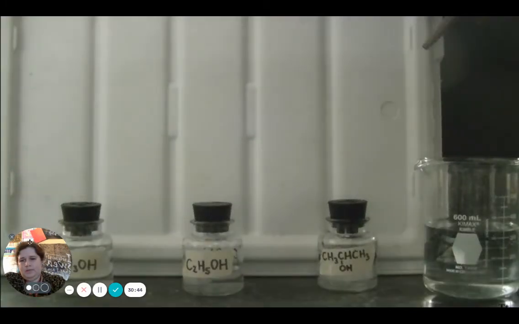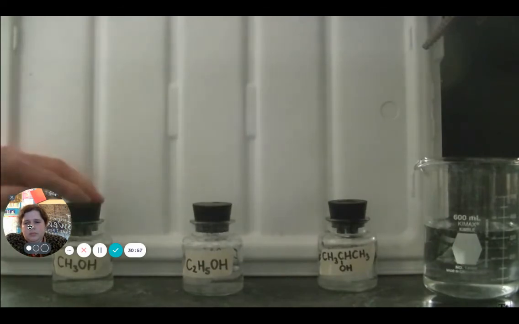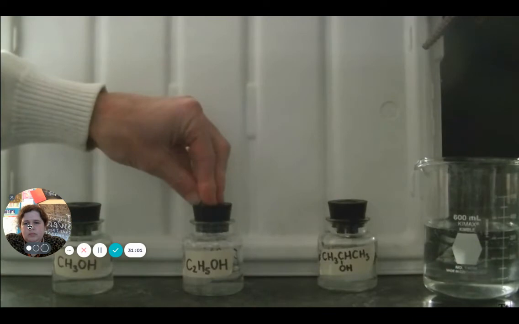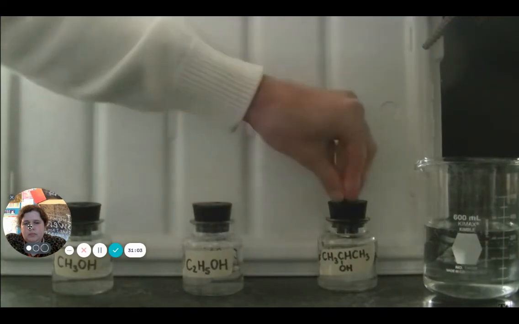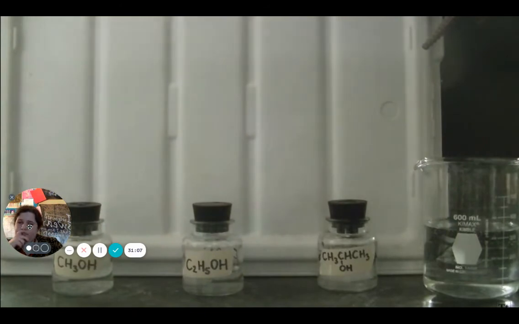I'd like to demonstrate for you the effect of increasing numbers of carbon on the combustion of alcohols. So I have 3 alcohols here with increasing number of carbons. I have methanol, a 1-carbon alcohol, ethanol, a 2-carbon alcohol, and isopropanol, a 3-carbon alcohol. We're going to combust all 3 of these and observe the similarities and differences upon their combustion.